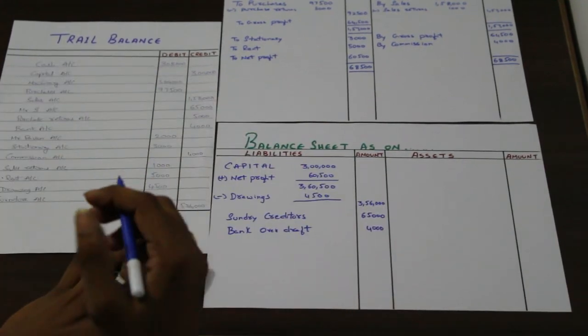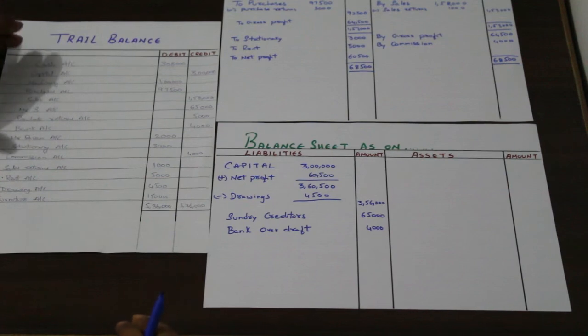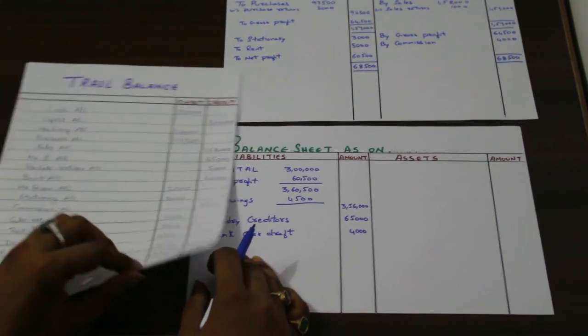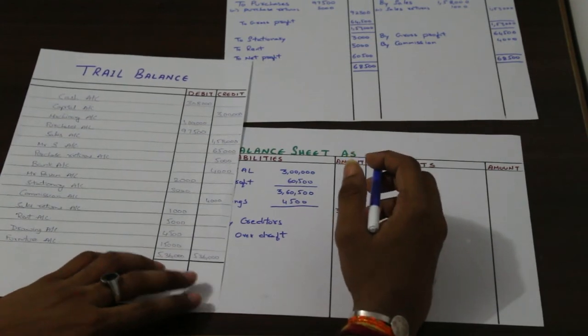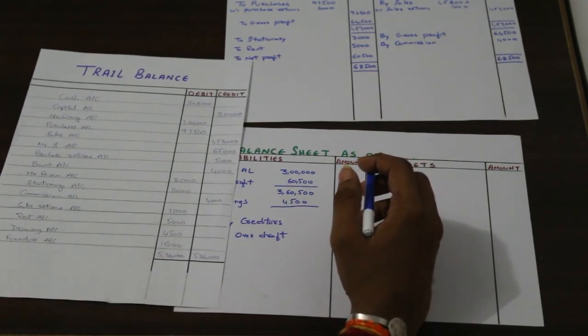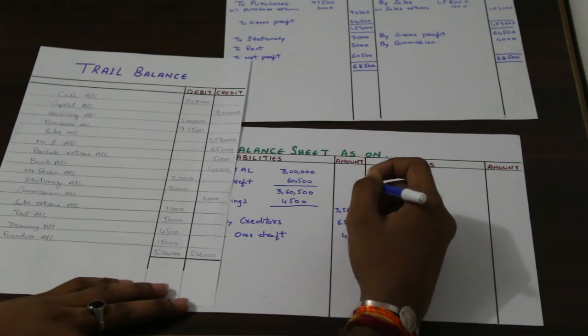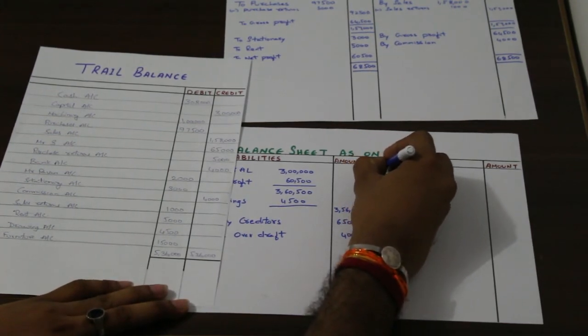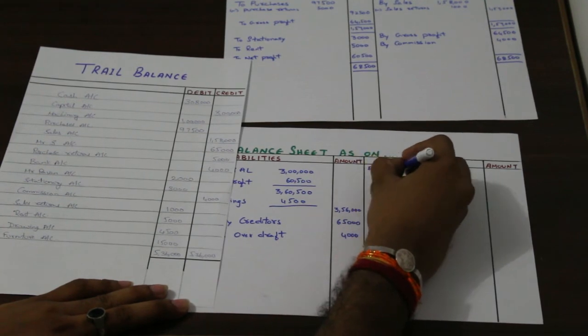Now look at these accounts. We have done with the liability side, and we have to do with our asset side. Coming to the asset side, first we will be looking after the fixed assets. We can write our side heading here as fixed assets.